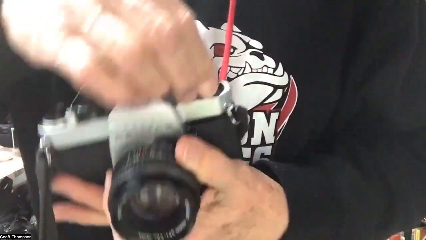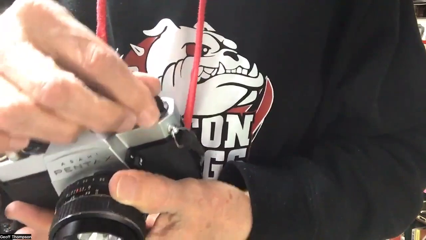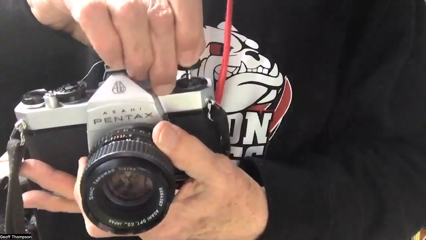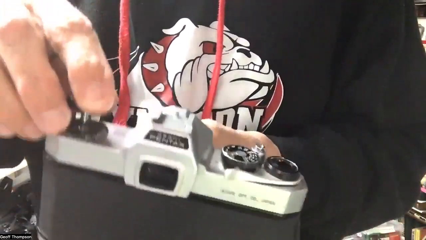To open the back of these old film cameras, there's a rewind button where you rewind your film. On the Pentax cameras, and some other types of cameras as well, you simply pull this up. See, it's up there like that. And that's what you do to load the film as well.